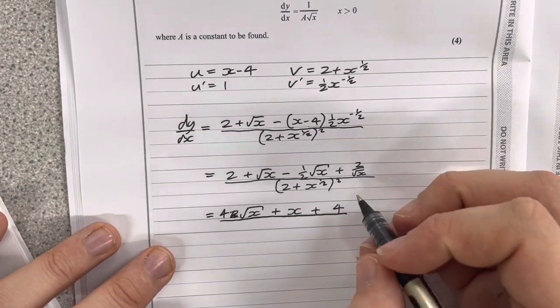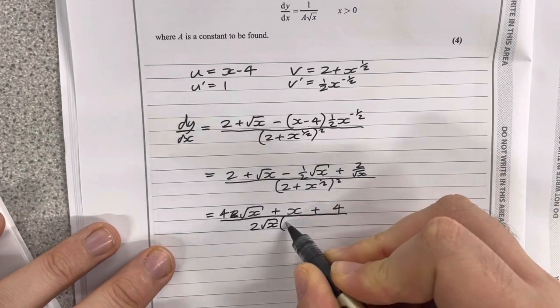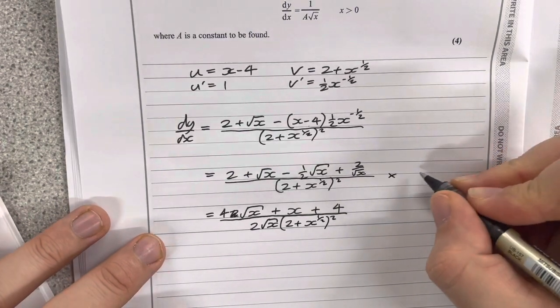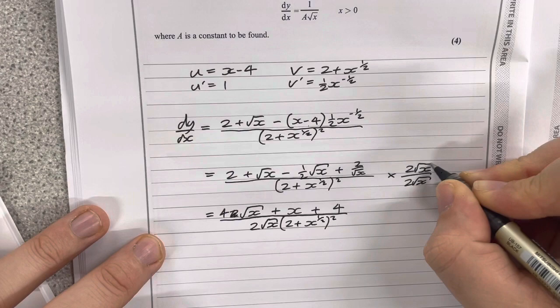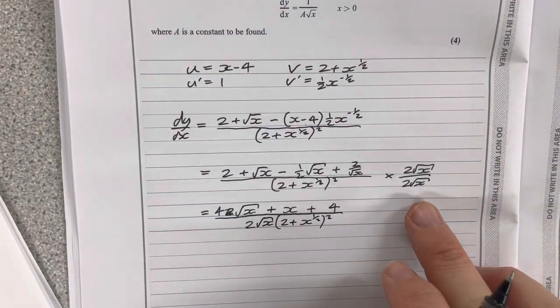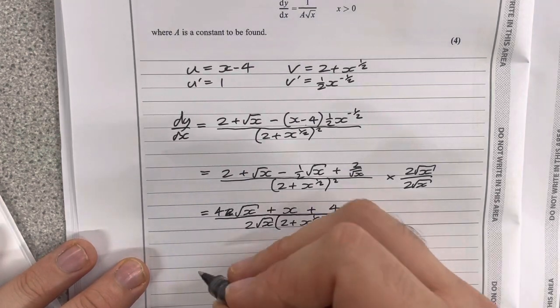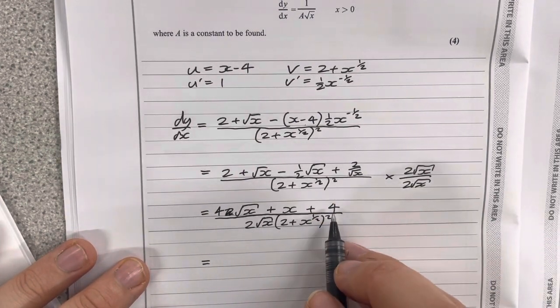That is all divided by, times it by 2 root x, and I get 2 plus x to the half squared. So what I'm doing here is I'm timesing it by 2 root x divided by 2 root x. So I'm timesing it by the number 1, so I'm not changing the fraction, but in doing so I get rid of the fractions in fractions. Okay, this factorises quite nicely, and I can tell that because of the x, the 4 root x and the 4.